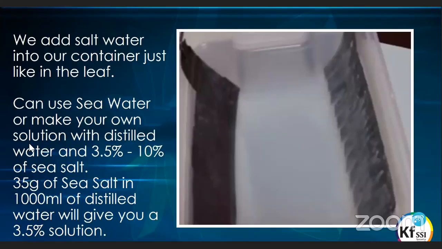And some people have had some success with varying the concentrations of salt in producing their CO2. And to get your solution, for an example here, if you're wanting a 3.5% solution in your water, then you just add 35 grams of your sea salt in 1,000 milliliters of distilled water, and that will give you your 3.5% solution.